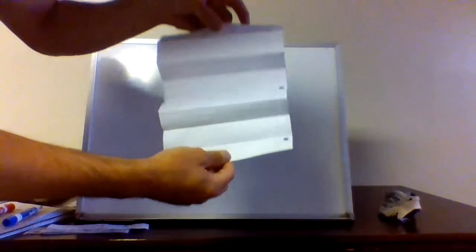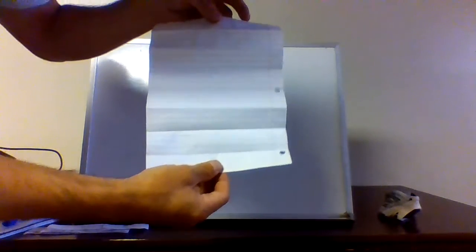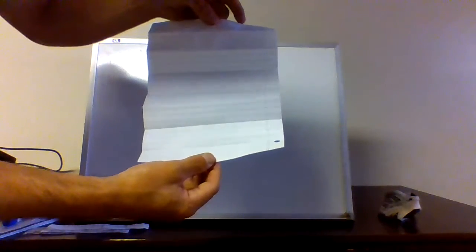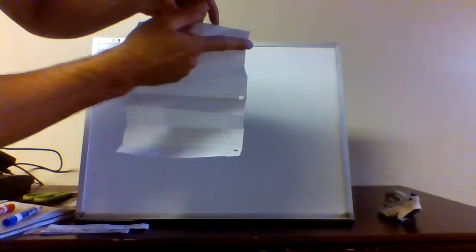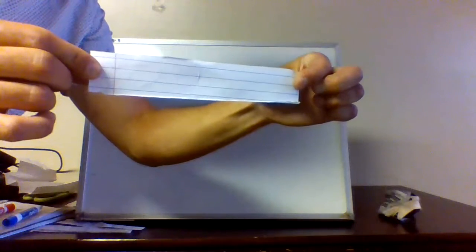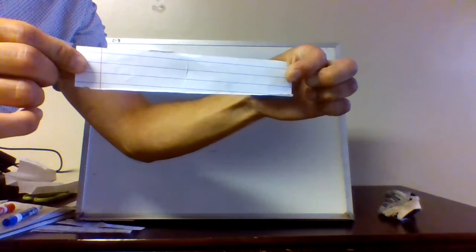It's going to kind of look like this with creases all up and down it. And I want you to nice and neatly cut along each of your creases that you made. So you should have 8 strips of paper that will all look like this at the end. You'll have 8 of these.